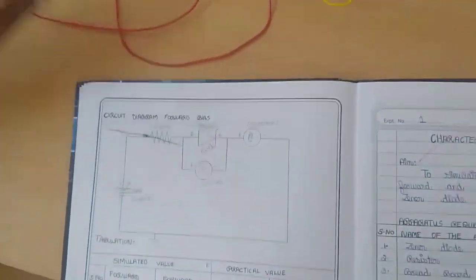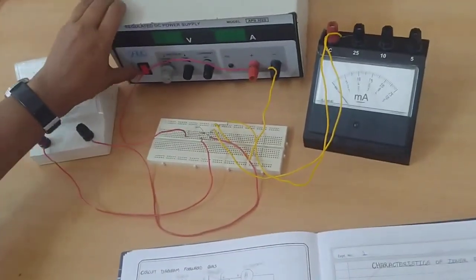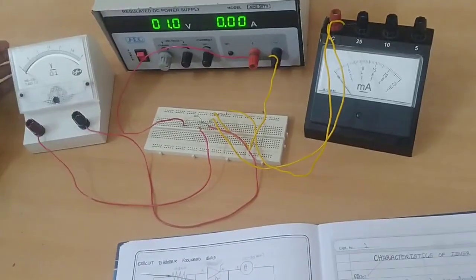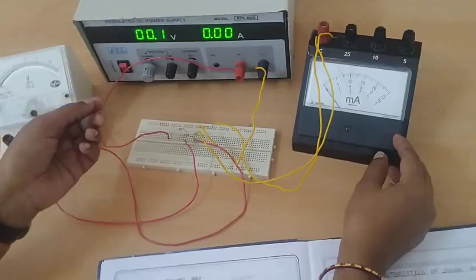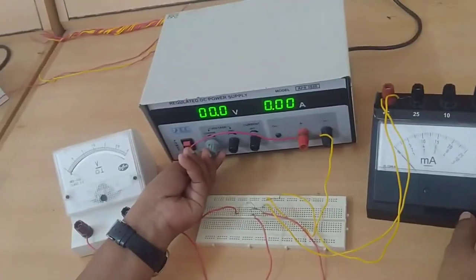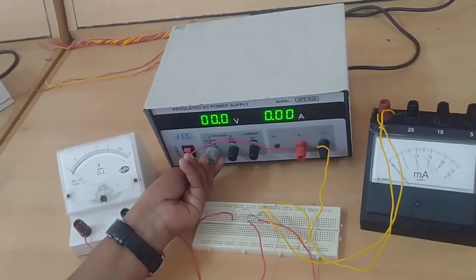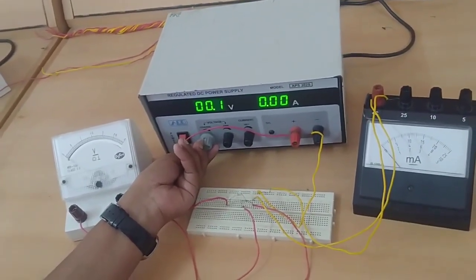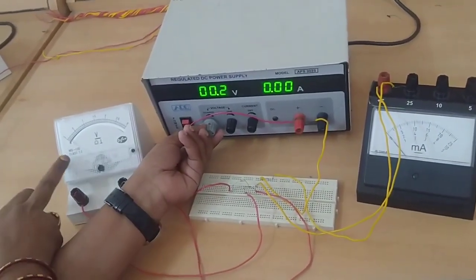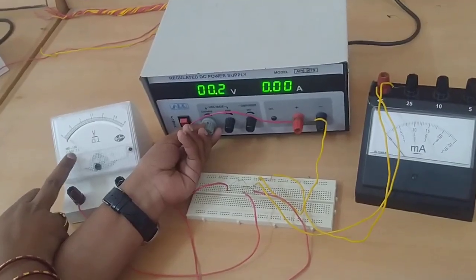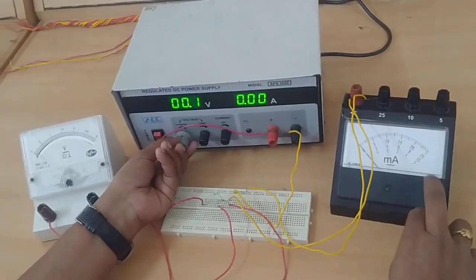So before turning on the circuit, you must ensure the RPS is at 0 volt, and switch on the supply, and you can see there is no variation in voltage and current. Gradually I am going to increase the supply. So for the 0 applied voltage, the forward voltage is 0, and due to that the current also is 0. Now I am increasing the forward voltage. You can see the variation in the meter. So this voltmeter is used to measure the forward voltage, and this ammeter is used to measure the forward current.